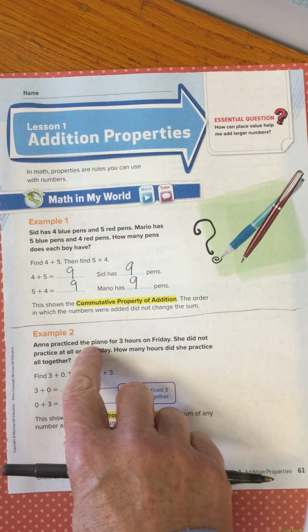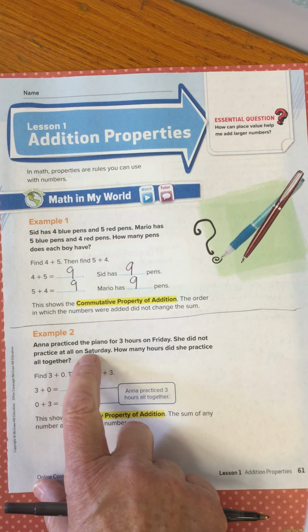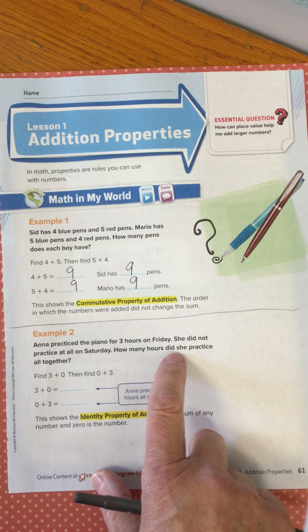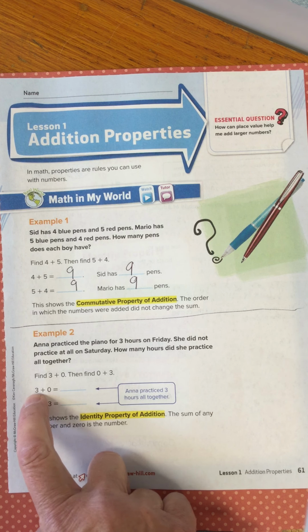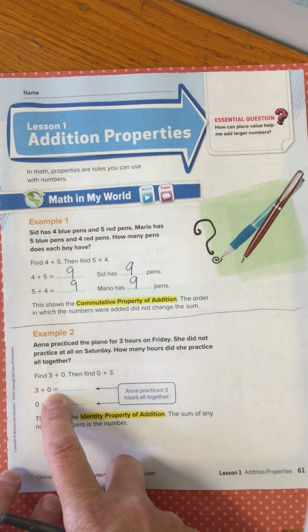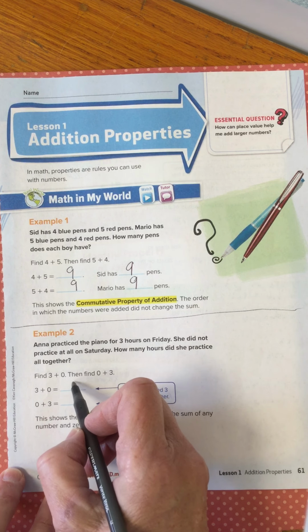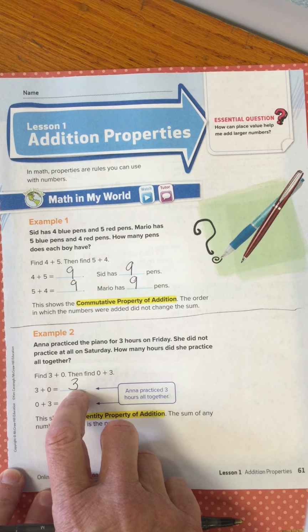Anna practiced the piano for 3 hours on Friday. She did not practice at all on Saturday. How many hours did she practice altogether? Real simple, right? Friday, 3 hours. Saturday, 0 hours. All total, 3 plus 0 is still 3. That's how many total hours she practiced.